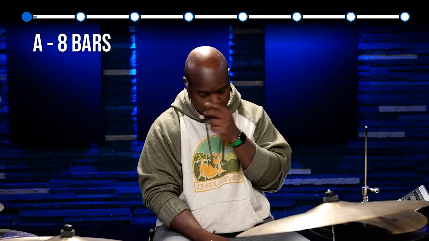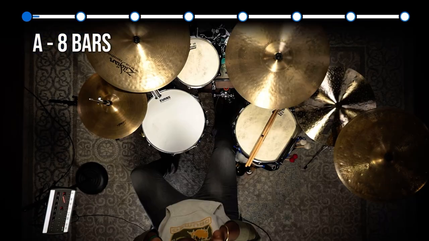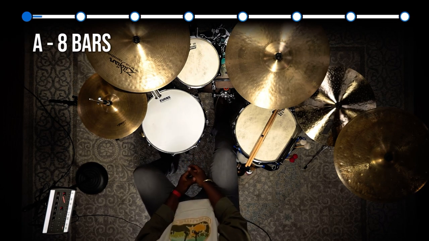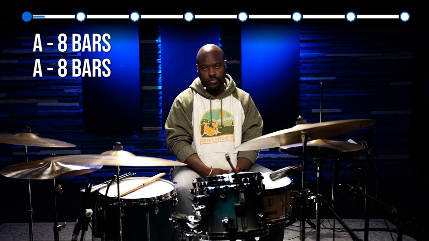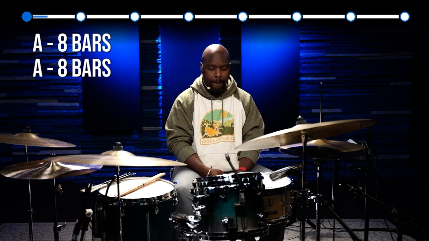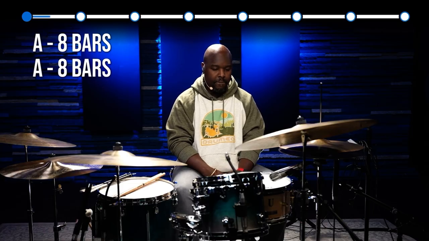The A section, or A1 as we like to call it. Here's A2, second A section. Now we're going into the bridge. Here we go.